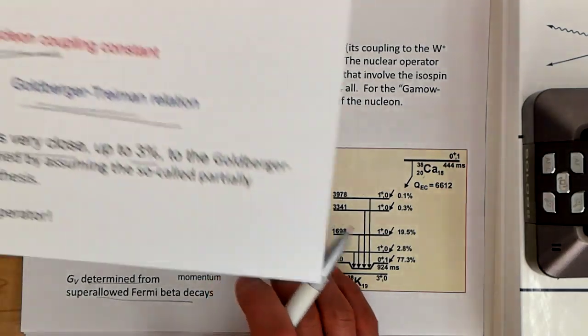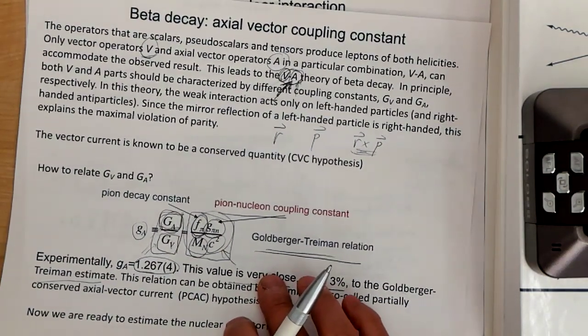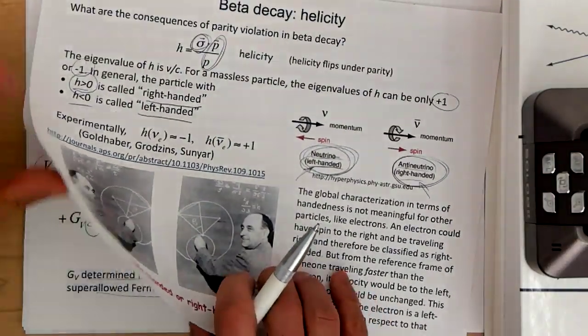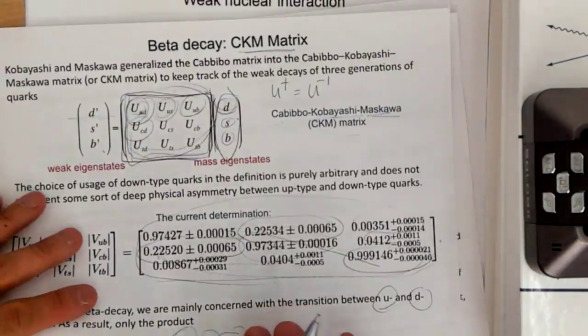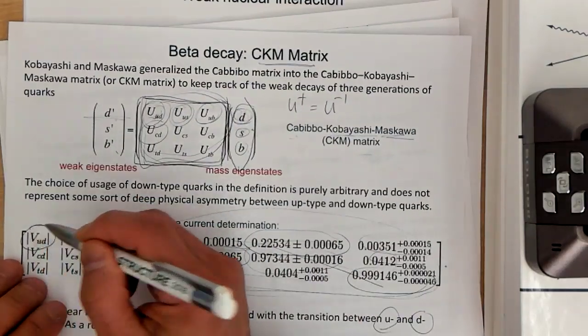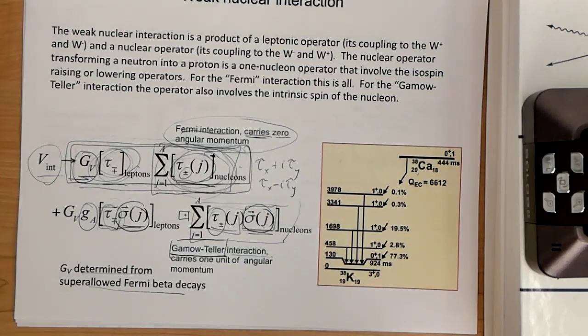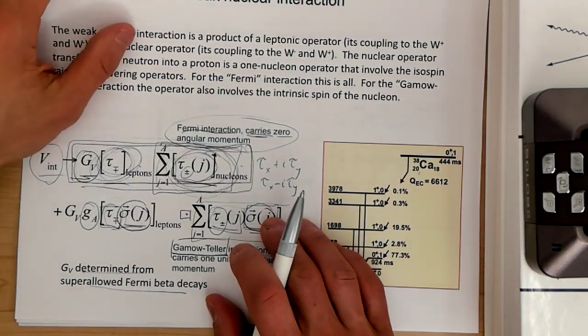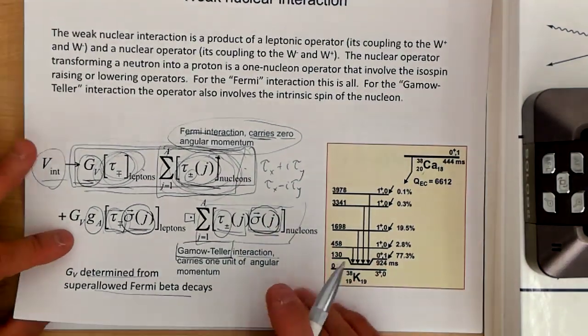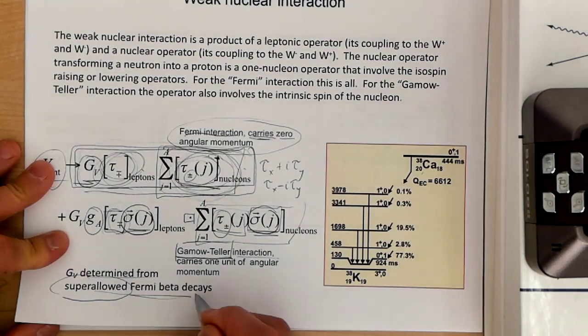And that is enough to make a prediction about the Cabibbo angle, and what the elements are, in particular this V_ud element here. It gives you a prediction of this guy. So that's actually the best way to measure this V_ud parameter, through something called superallowed Fermi beta decay.